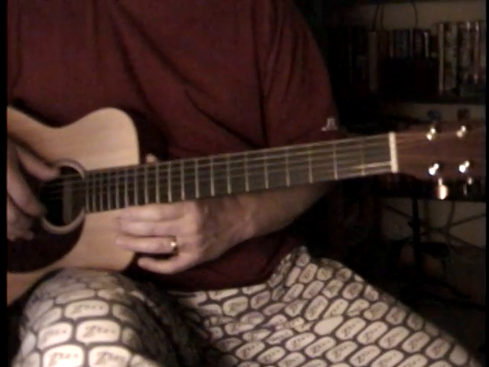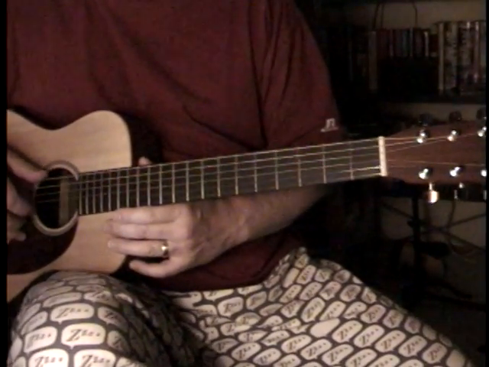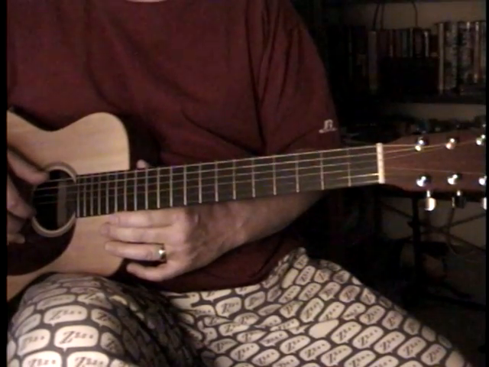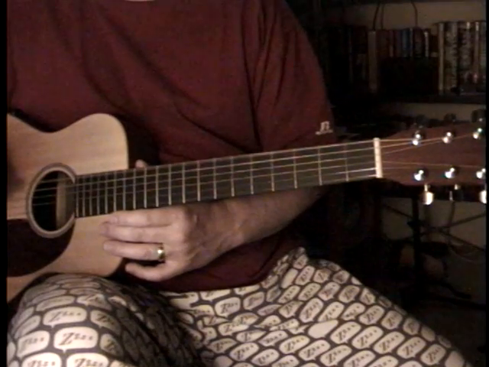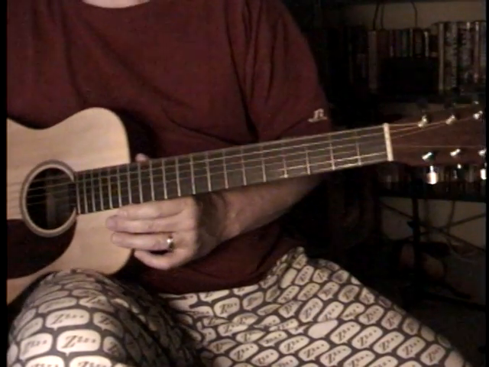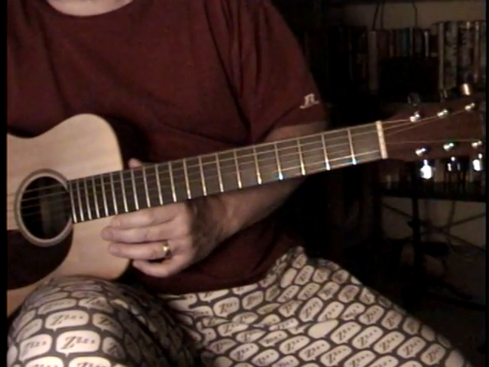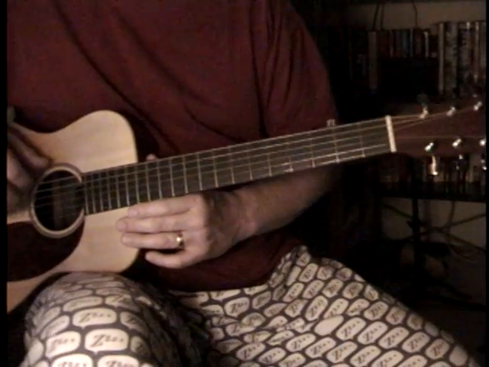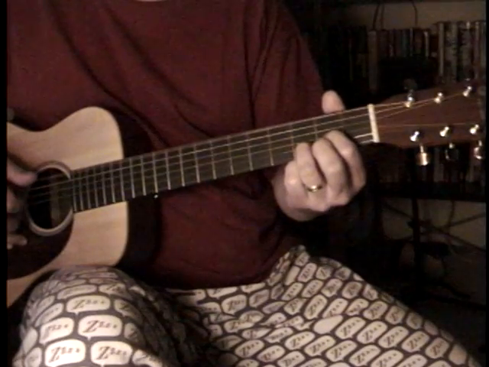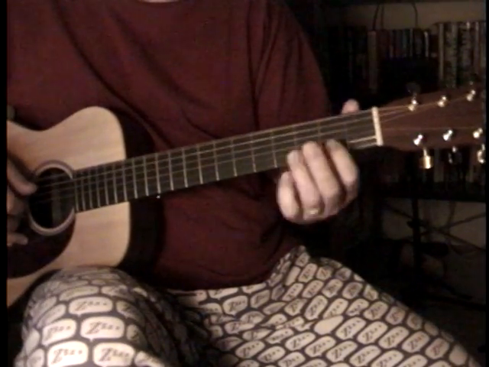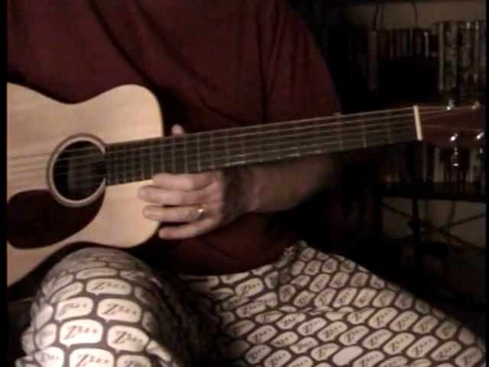First off, no capo. The guitar is in drop D tuning, so just take that low E string and drop it down 2 half steps. Let's get right to the chord positions.